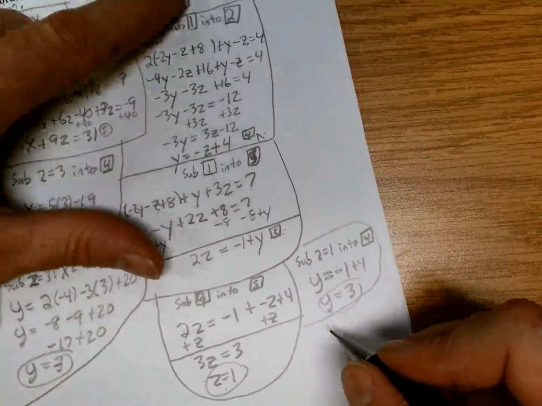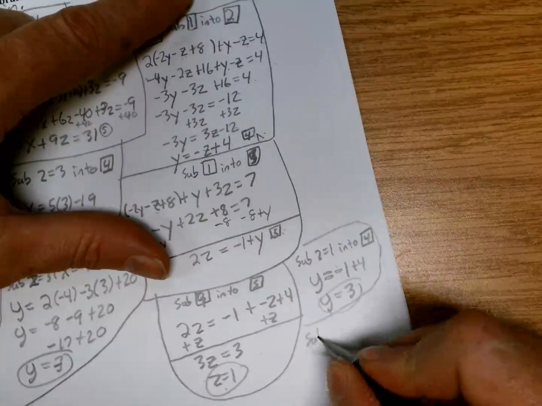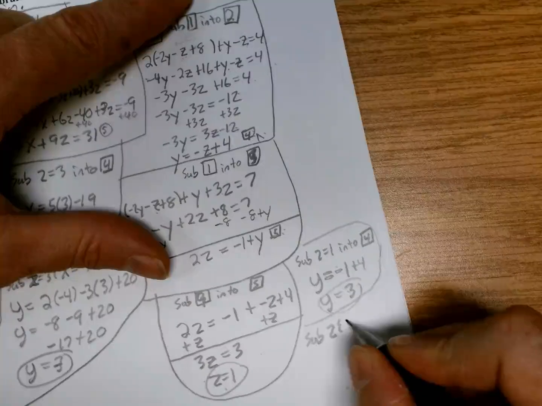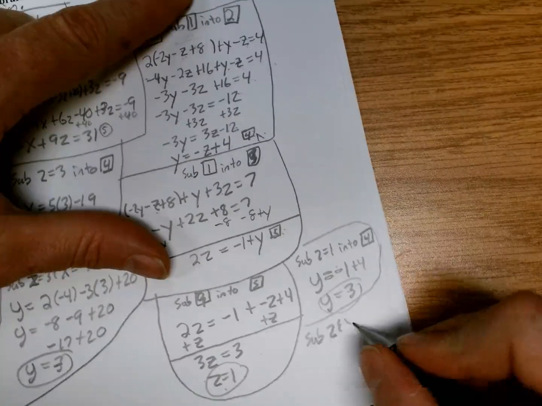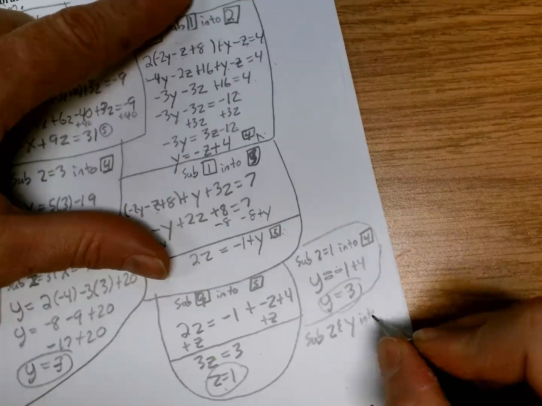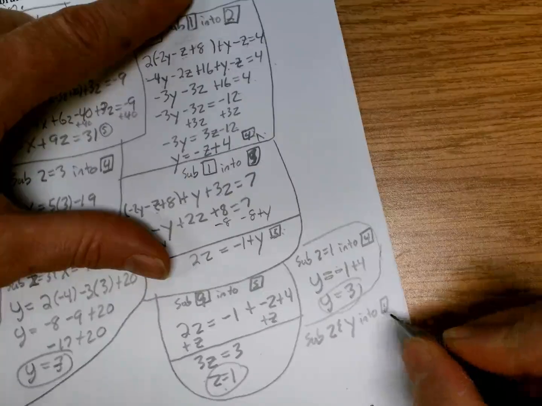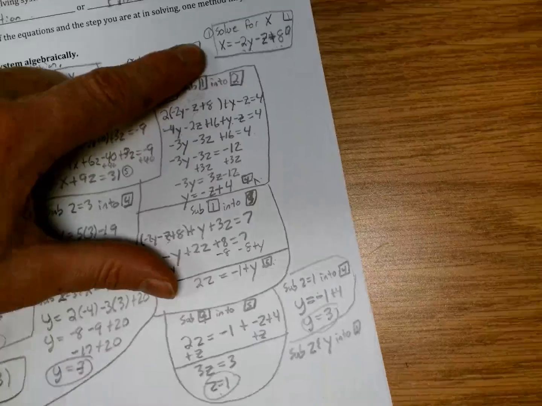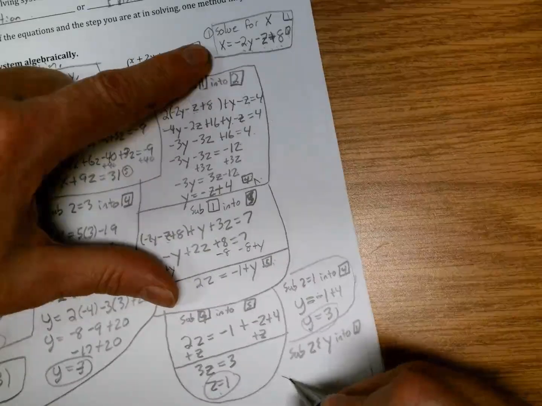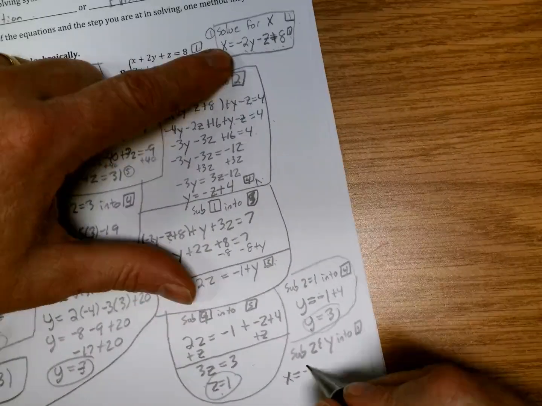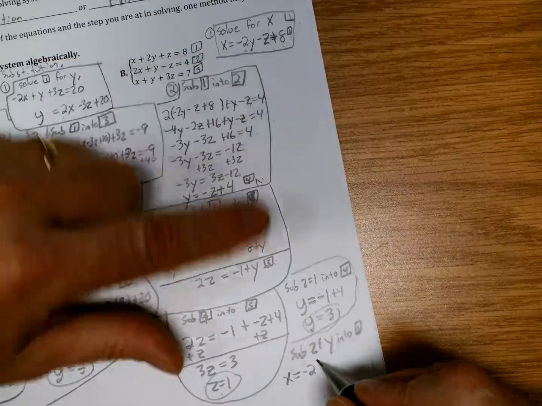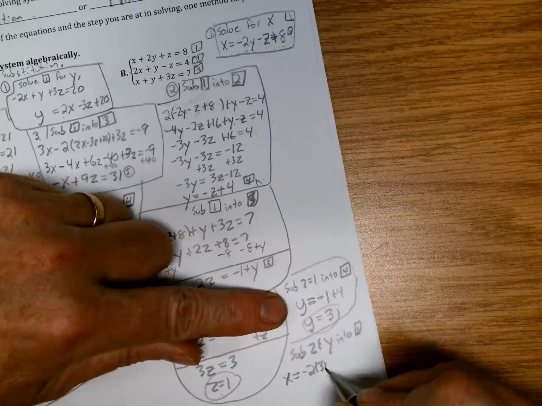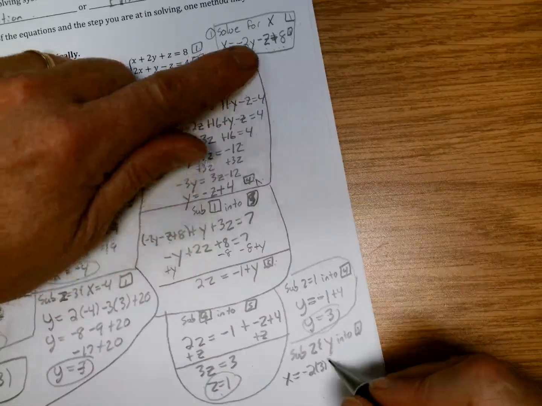So now I know z and y. So I'm going to go back to equation 1. I'm going to substitute z and y into my new equation 1. So here I go. I'm going to zoom out so you can see the old equation. There's my modified equation. It says x equals negative 2 times y. Well, y we know is 3.